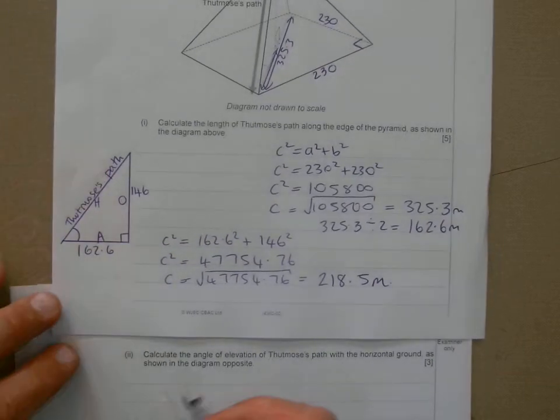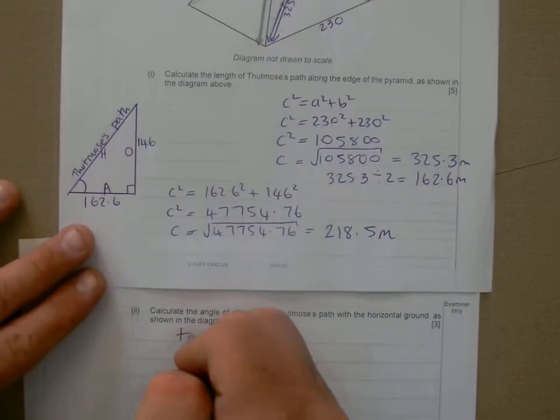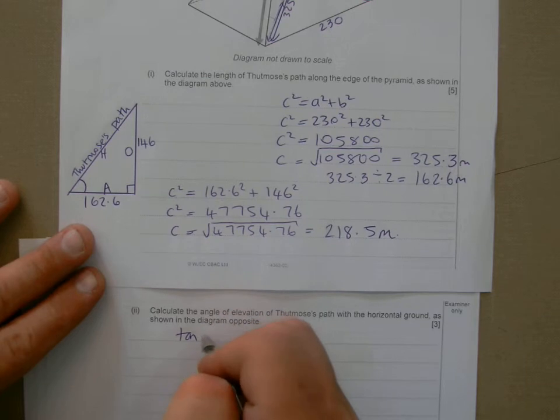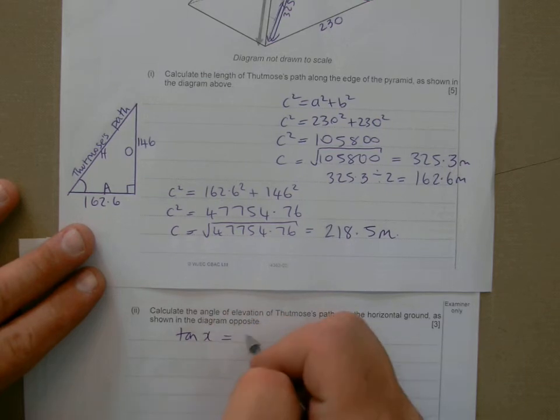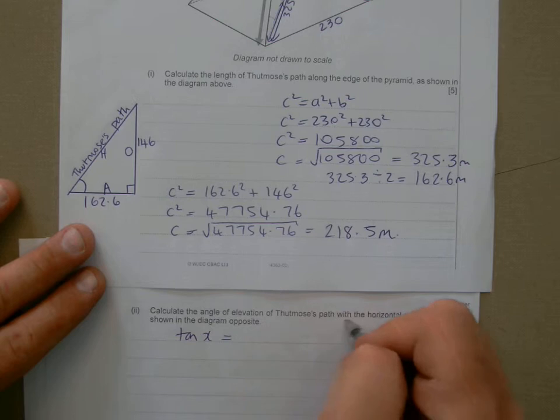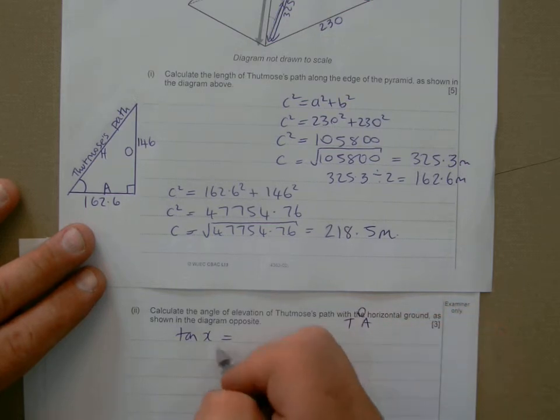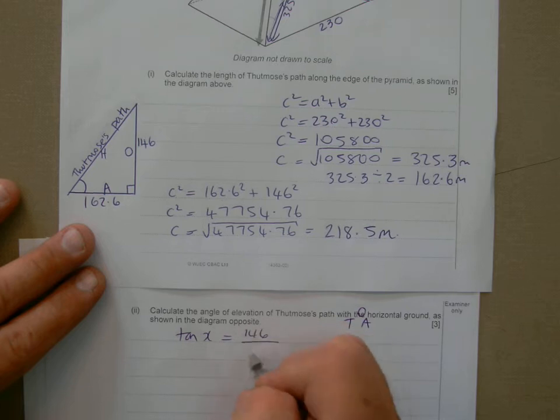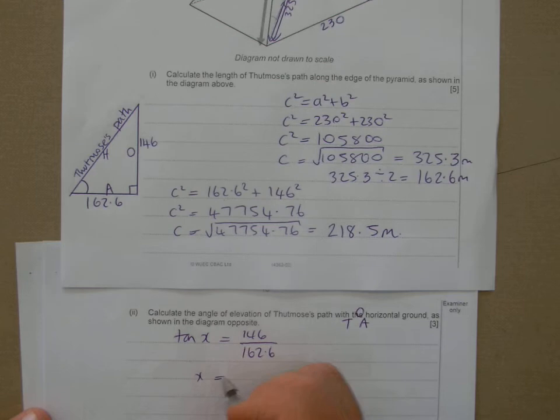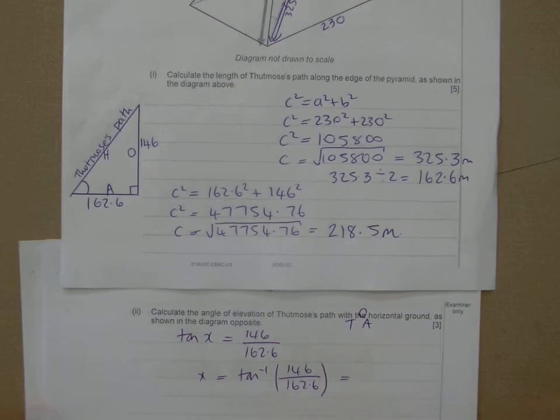So I'm going to do tan of the angle, so should we call it x, equals the opposite over adjacent, okay? So remember with SOHCAHTOA it's O over A, so 146 over 162.6. To get x then we do tan to the minus 1 of all this, and we get our answer out.